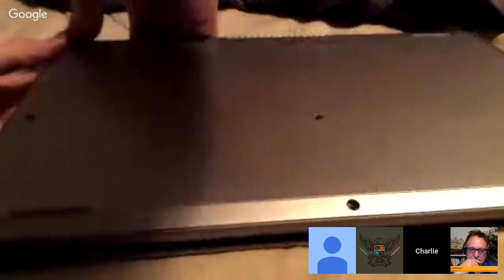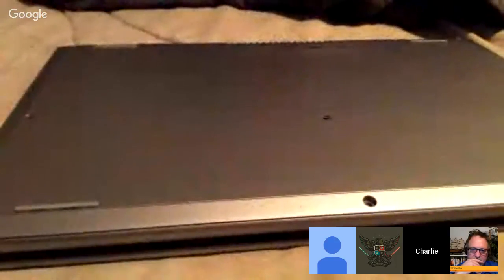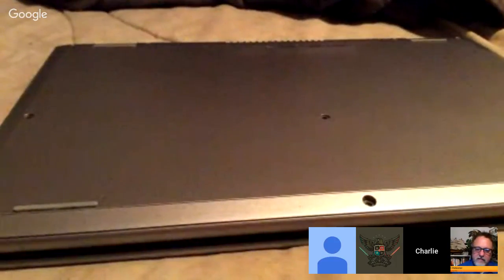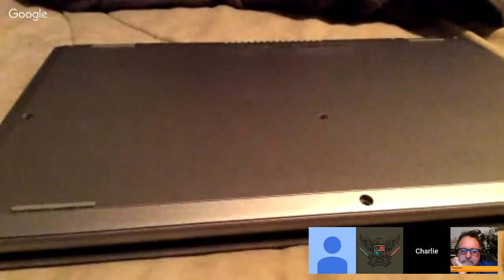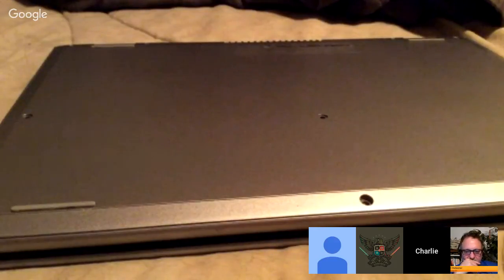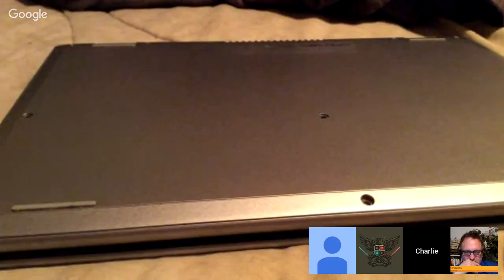I bet you there's some little secret trick on it. What kind of computer was it again? It's a Dell Inspiron. Which Inspiron? The 7300. 13 inch, but 7300 series. Okay. So yeah, you're supposed to just pull the back off now.